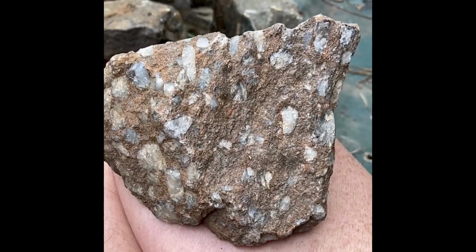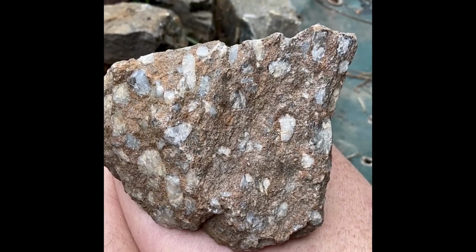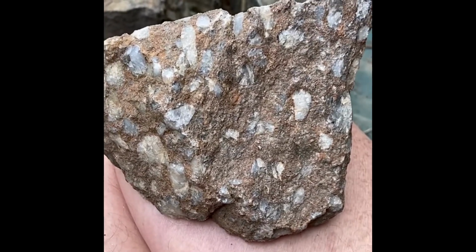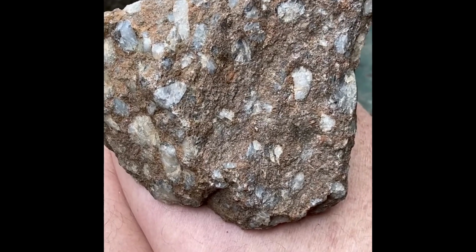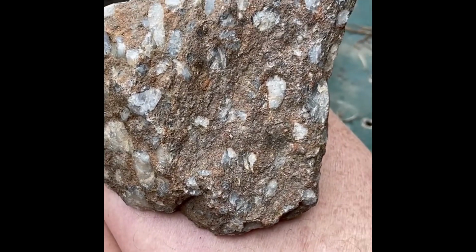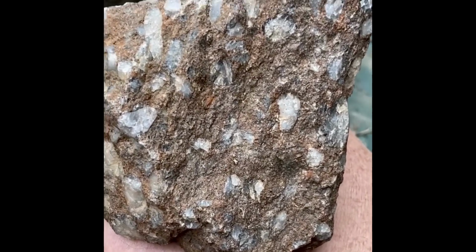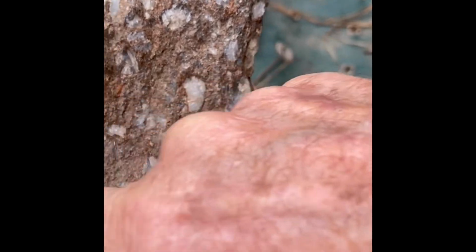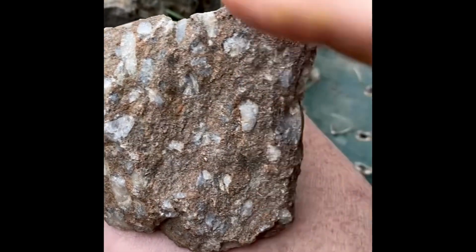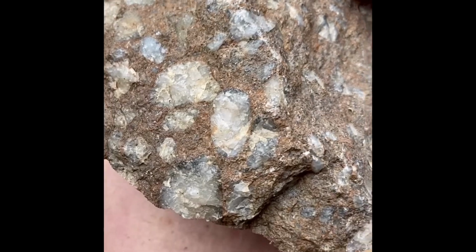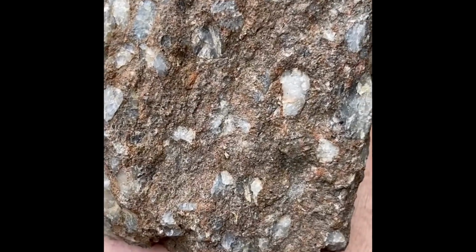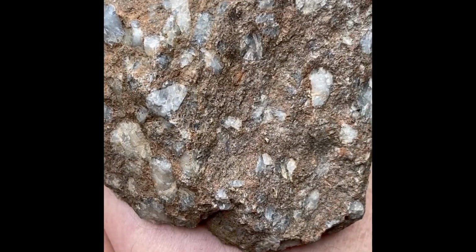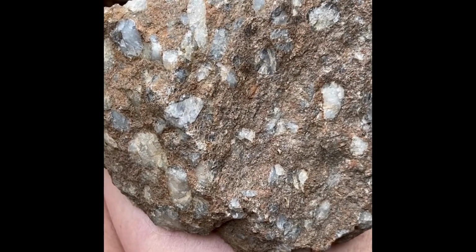Now, why is this not what I call turbidite sandstone? That's a conglomerate-y looking rock that flowed quickly into rift basins when Rodinia was rifting apart. Well, the reason I know it's not that is because these quartz pieces are not angular around their sides. They're rounded around their edges. That means that they stayed in the stream a long, long time.